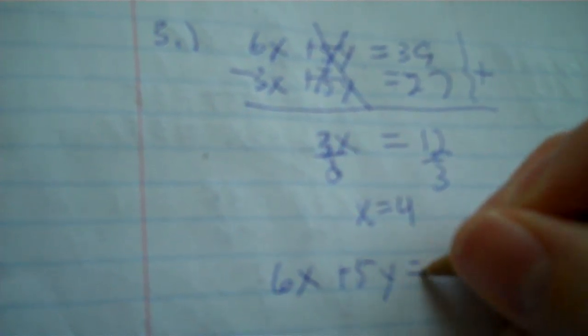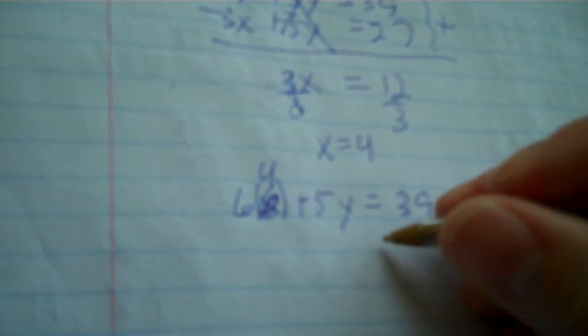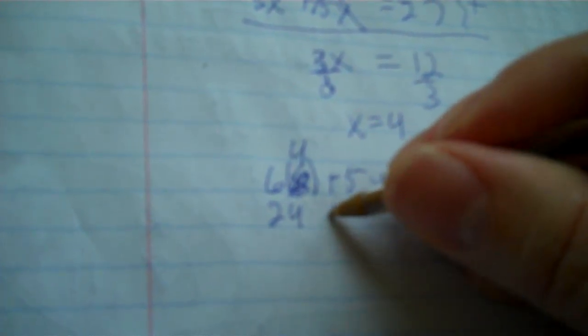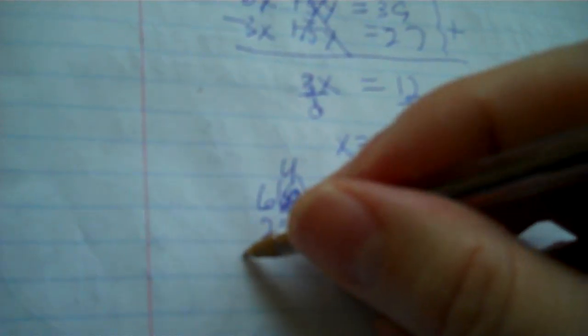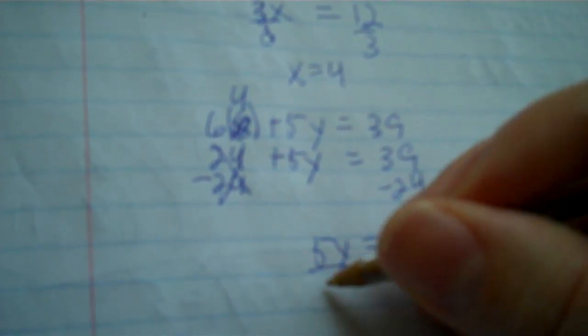Now to find your y, you got to use probably the top equation. Just write it, 6x plus 5y equals 39. Just take the original top equation. Plug your answer in for the x. And we know that 6 times 4 is 24 plus 5y. Then I just need to subtract 24. That gives me 15. Divide by 5, and that's 3. Okay, so 4 and 3.